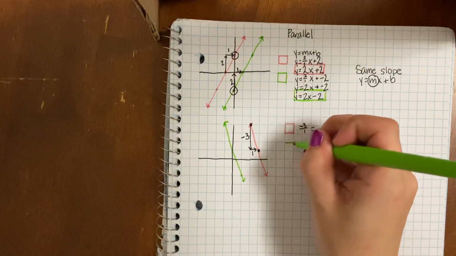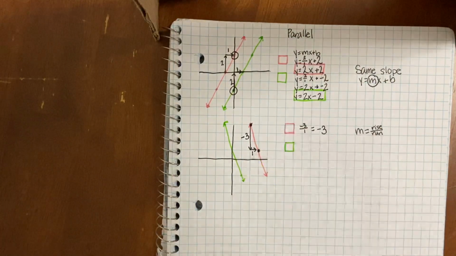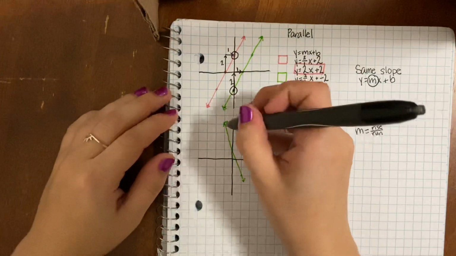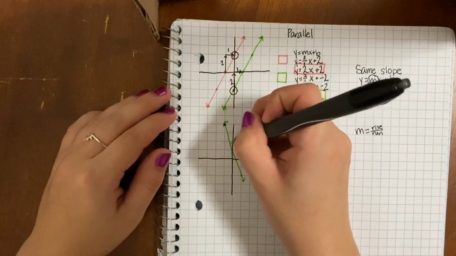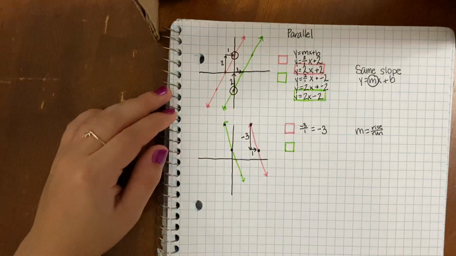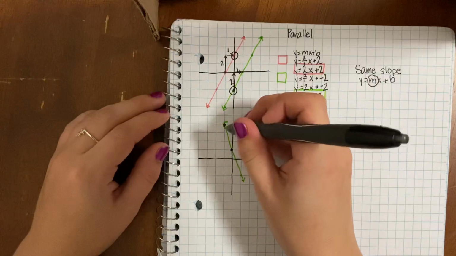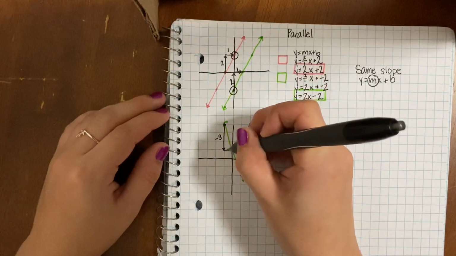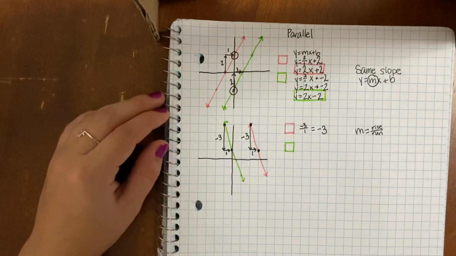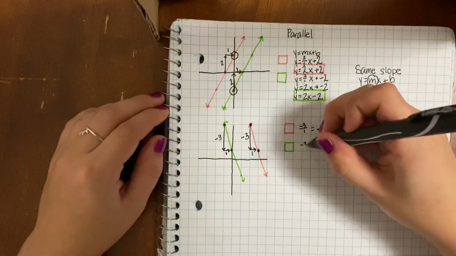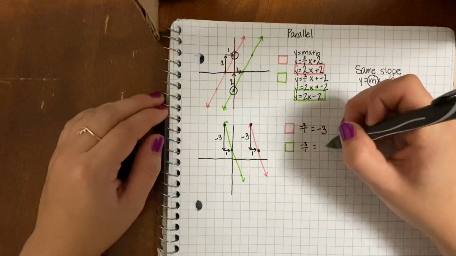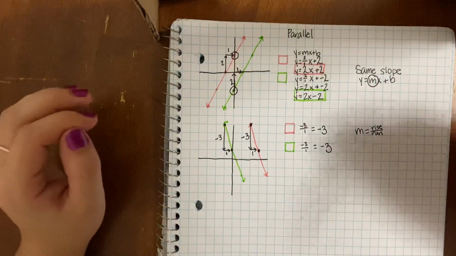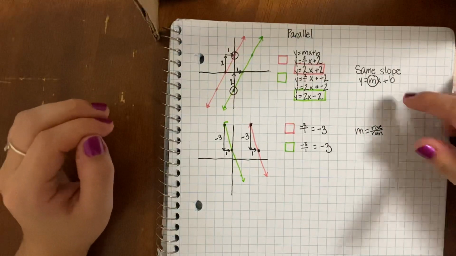And now we just need to make sure that the green one has the same slope. So again, I'm going to choose points where the grid lines intersect. And let's see, I'm going to go down 3. So that's going to be -3. And then +1. So my slope does end up being the exact same, meaning that they are parallel. So keep in mind that parallel lines have the same slope.